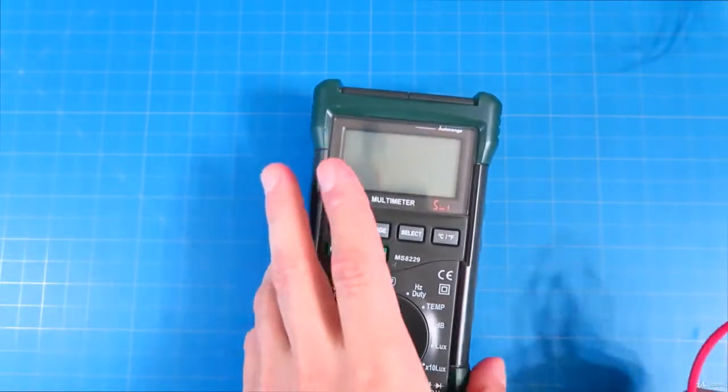So the next component that we want to talk about is, let's talk about capacitors and take a look at some of those. All right, so let's come back down in here. Okay, so let's bring out some capacitors and see what we got here.